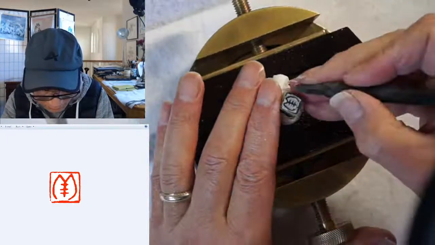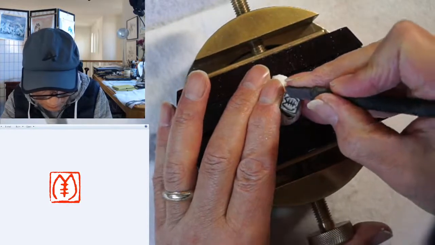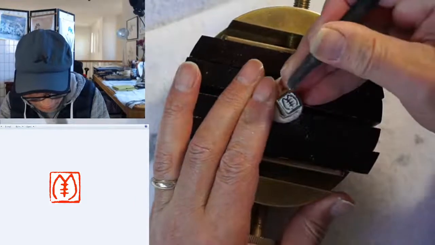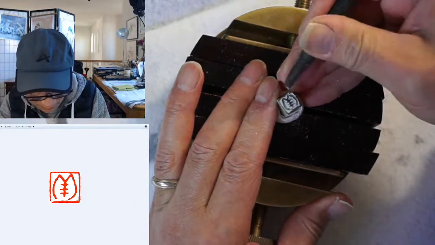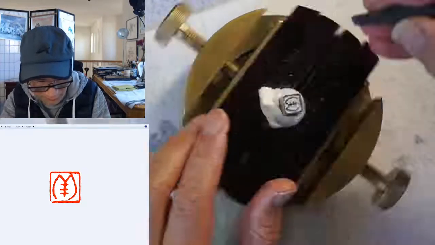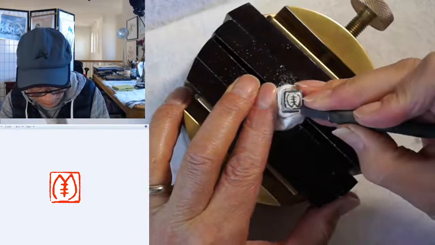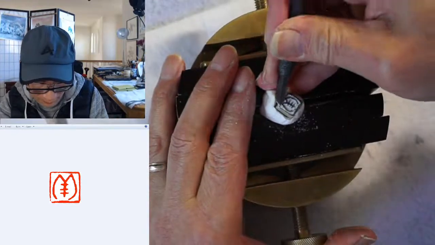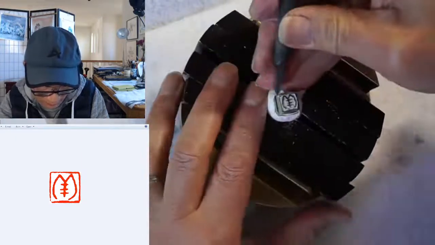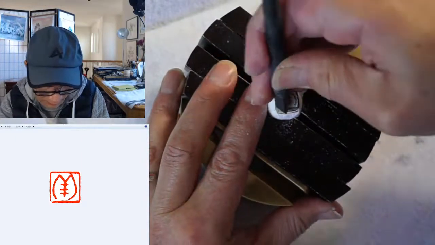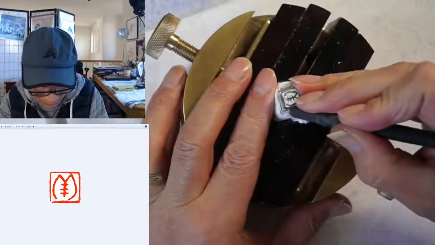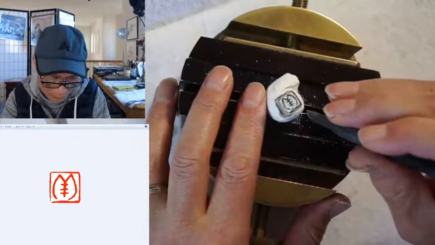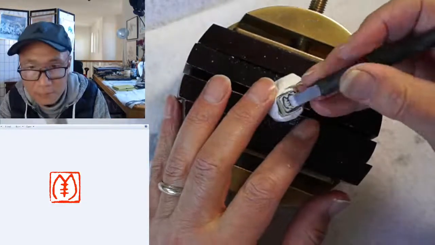Yeah, that's the first cut, and then I will do some fine tuning to modify, to make the edge more natural. Round up the corner. You can chip a little bit. Okay.